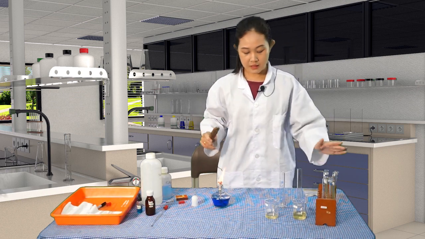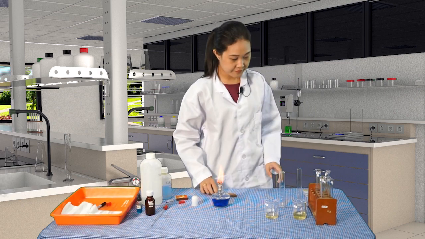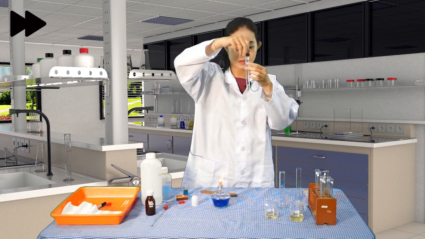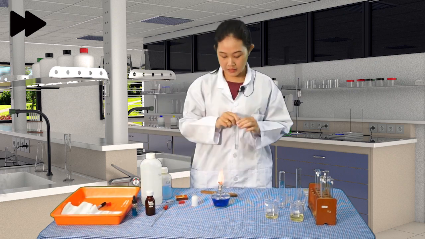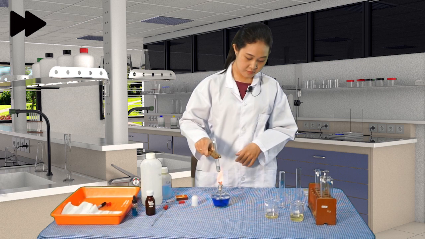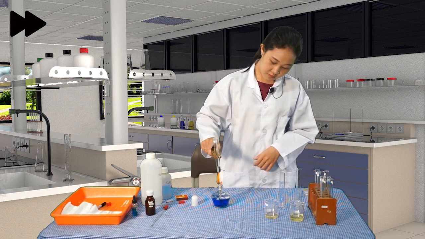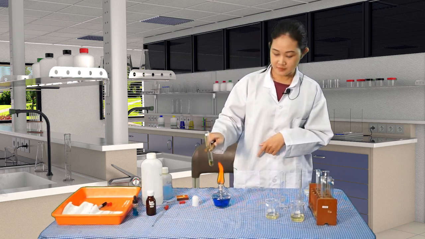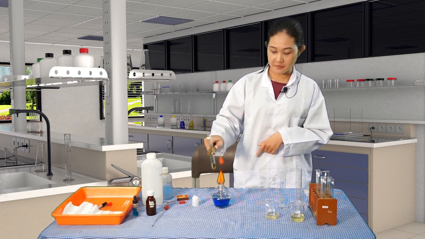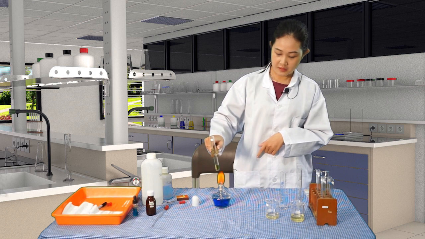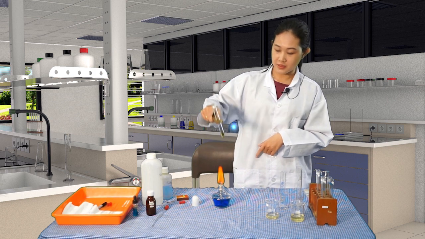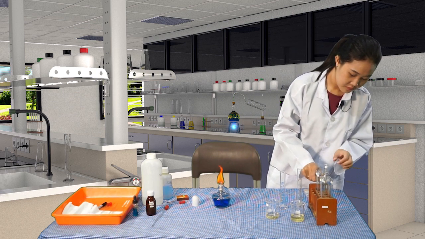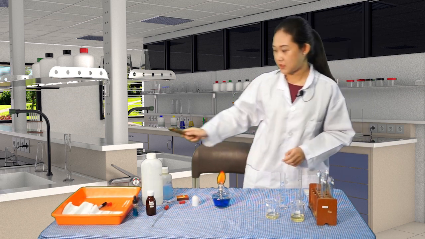Okay, let's repeat the procedure for the sample Y. Okay, just heat it enough. Okay, as you can see, there are bubbles already, so that's enough. Let's put it here. All right.